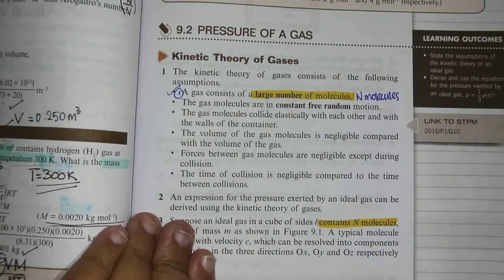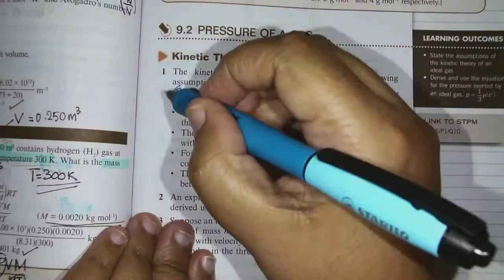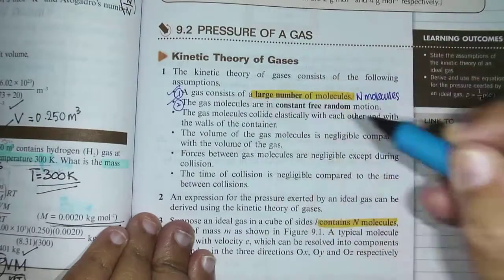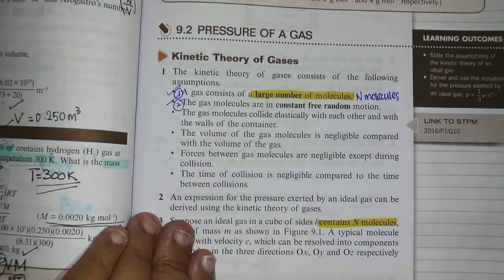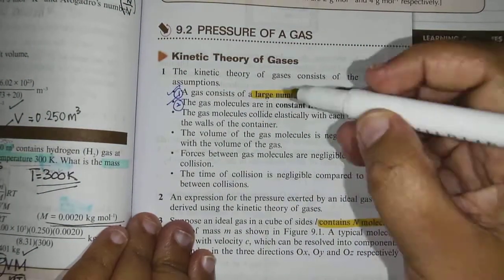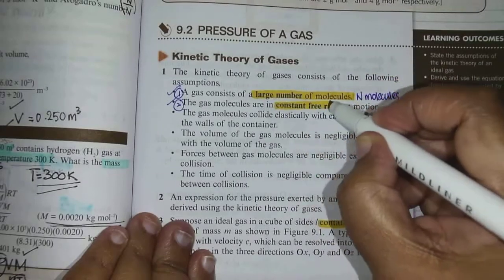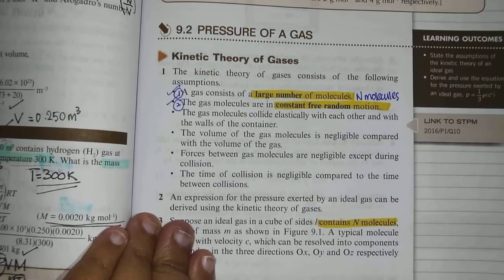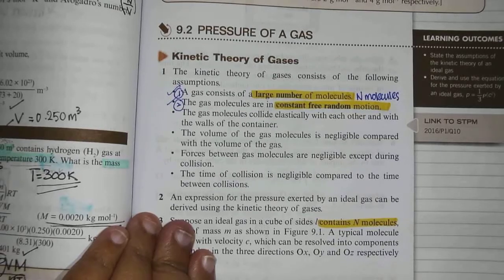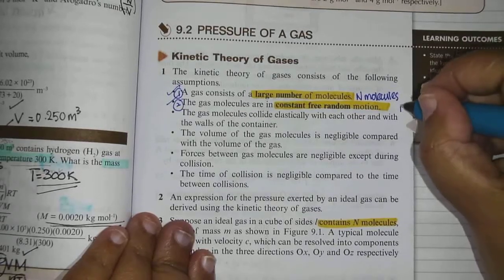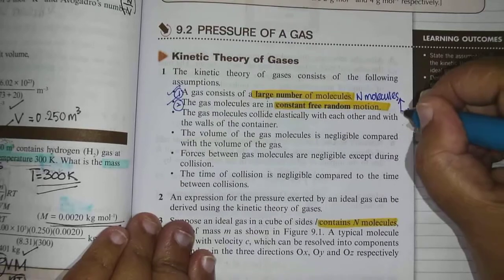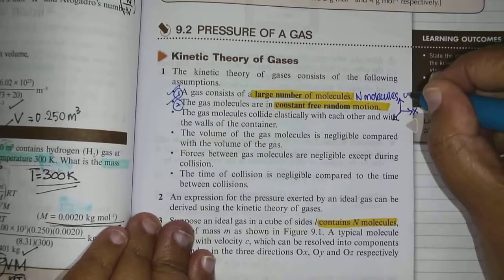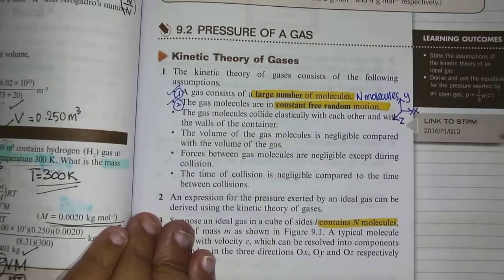Okay, and then another assumption, assumption number 2, says the gas molecules are in constant free random motion. That means they are moving in random motion, but when we are doing the derivation, we assume they are moving in 3 directions, which are x, y, and z.